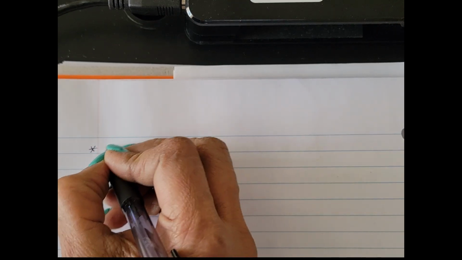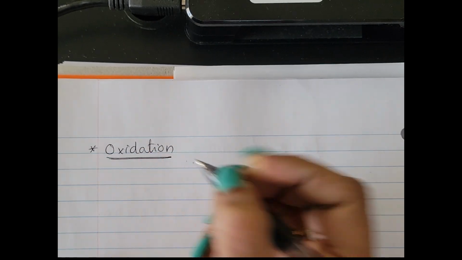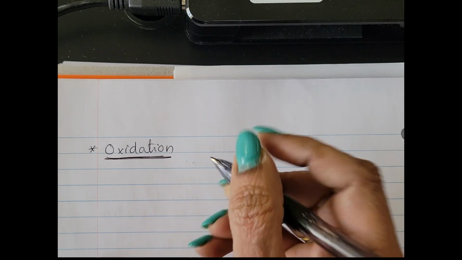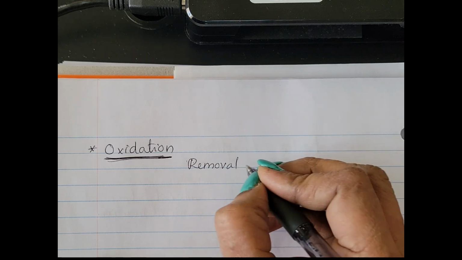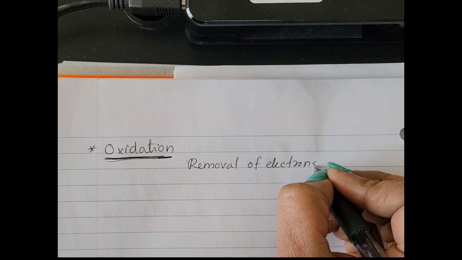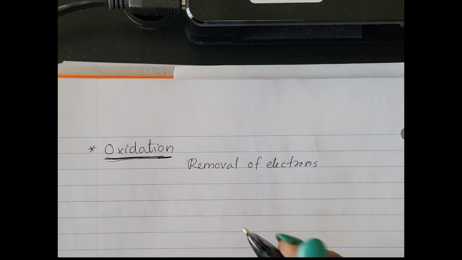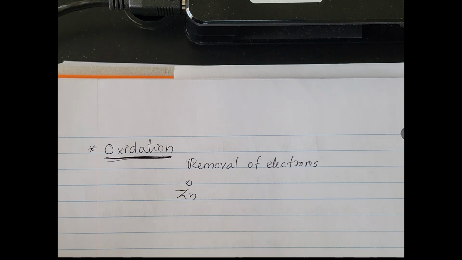Okay. Next heading, oxidation. Another terminology which is oxidation. Oxidation means removal of electrons. Say for example, if I have a zinc atom by itself, we know that it has a charge of 0.